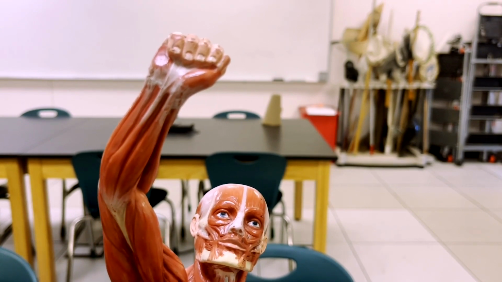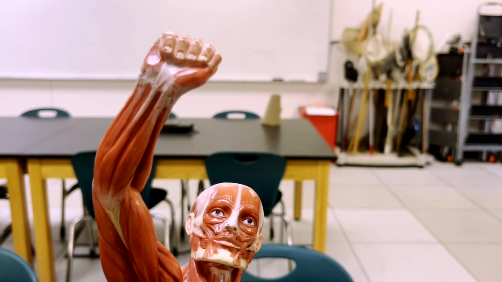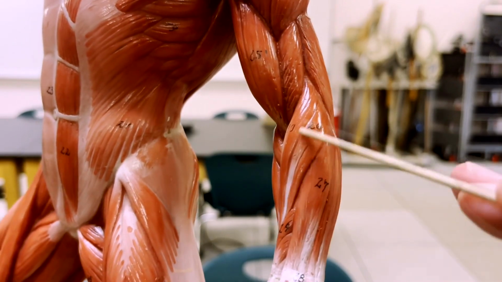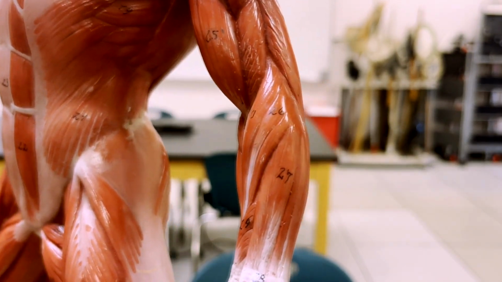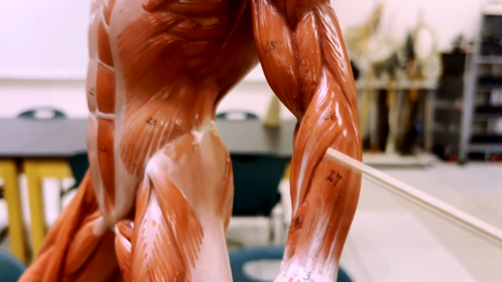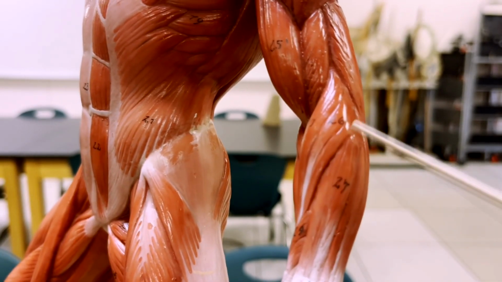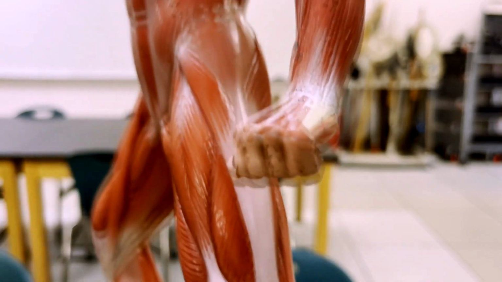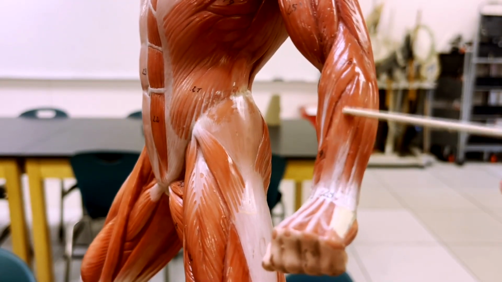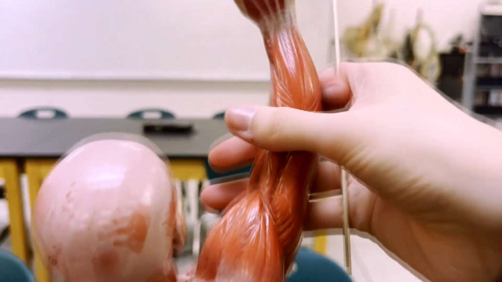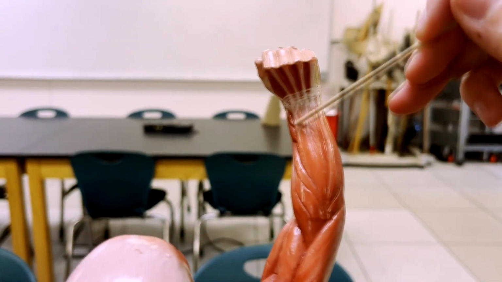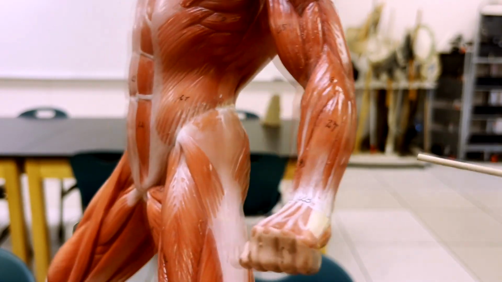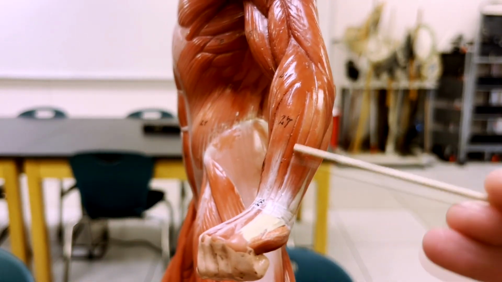We're also going to have our extensor carpi radialis longus, and we're going to find that right here. This is going to be, again, that extensor carpi radialis longus, and then right below that, we're going to have our extensor carpi radialis brevis. All right, and then with that, we're also going to have our extensor digitorum. That's going to be this muscle right here. If we look on this side, our extensor digitorum would be this right up here. And then we're also going to have our extensor carpi ulnaris. And so our extensor carpi ulnaris is going to be this muscle right there.